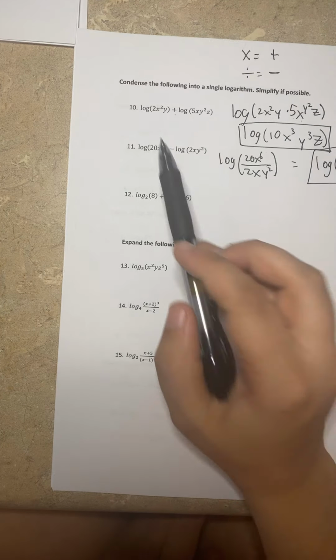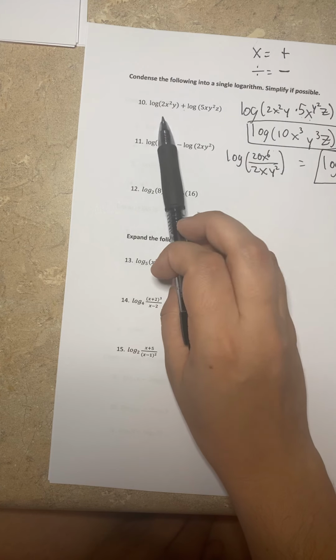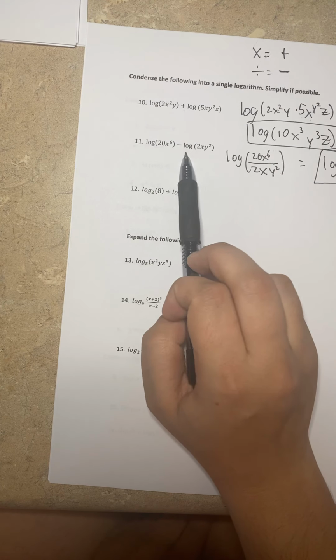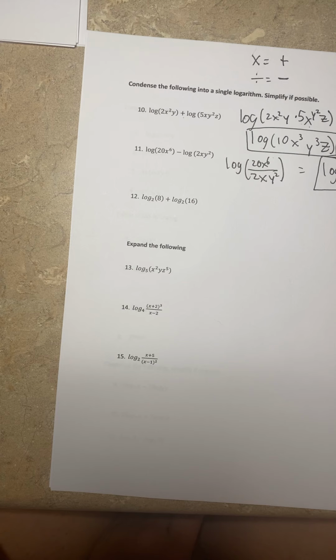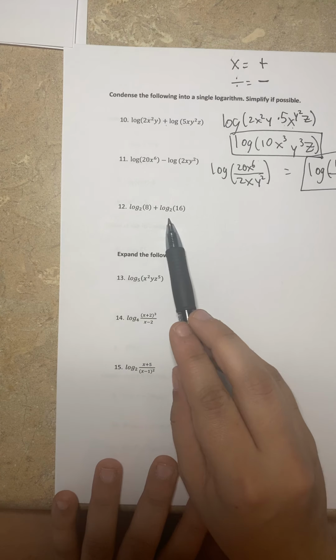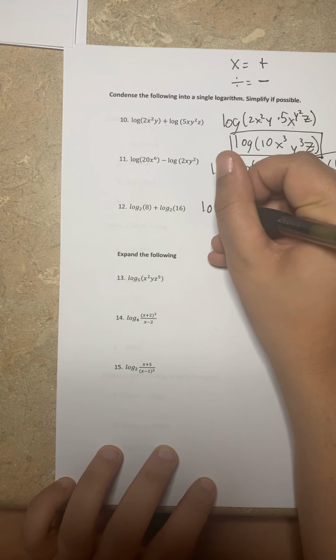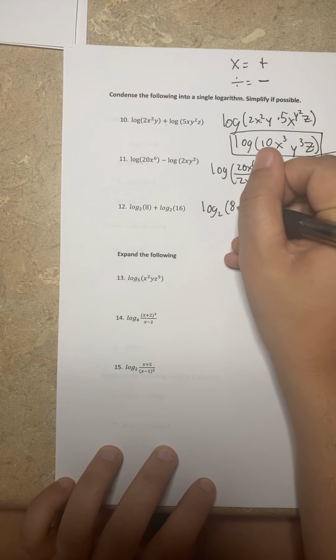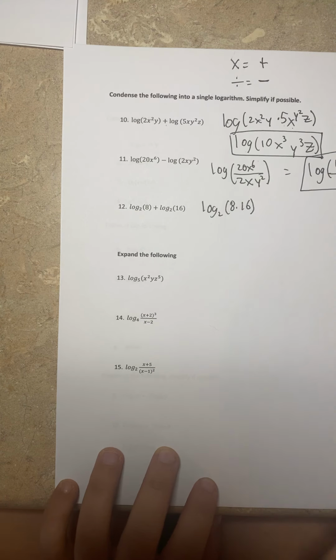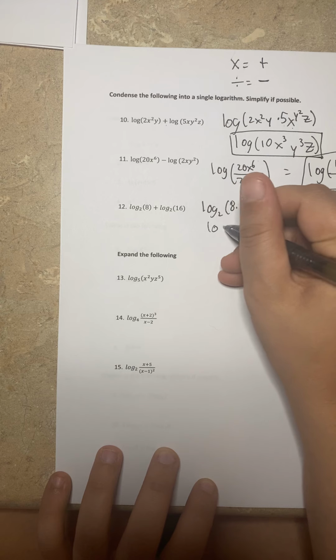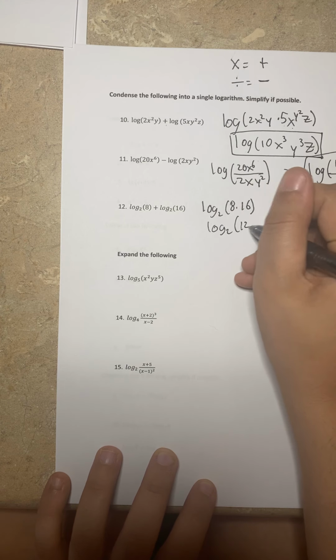Okay, so when we added, it turned into a multiply. We multiply whatever's inside the parentheses. When we subtract, we divide whatever's inside the parentheses. So then when we add, we're going to multiply log base 2 of 8 times 16. We're going to continue to simplify. 8 times 16 is 128.